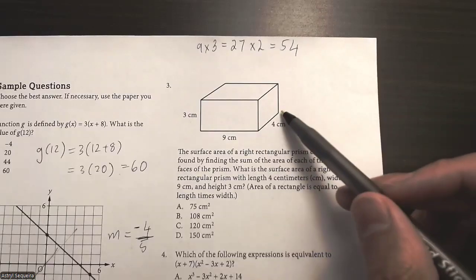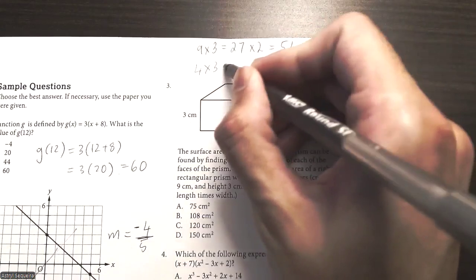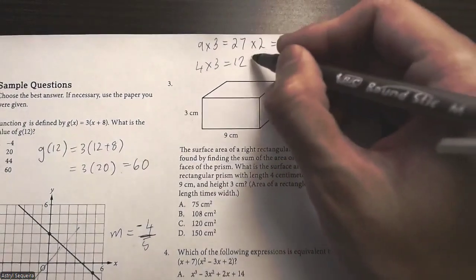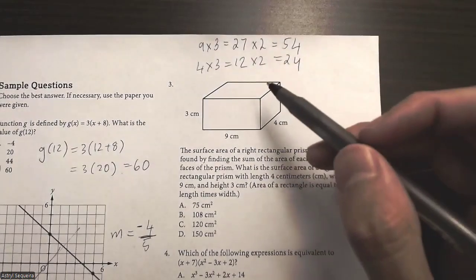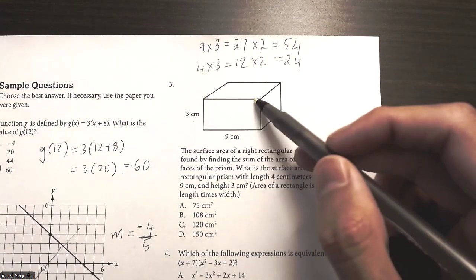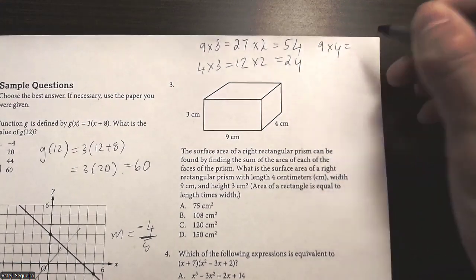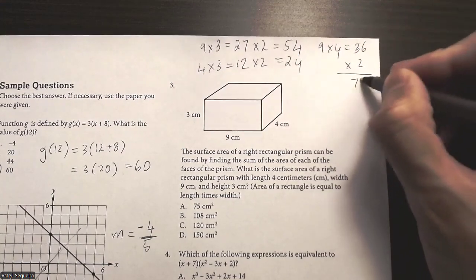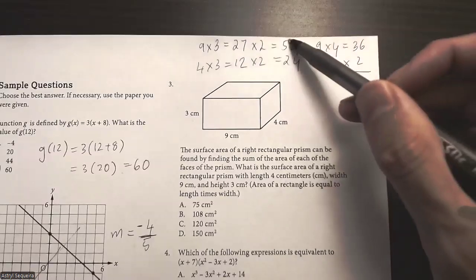So the right side here is 4 by 3, which is 12. And then I can just times this by 2 for the left side, which is 24. And then we'll just do the top and the bottom. So the area of the top, that's 9, and that's 4. So it's just 9 times 4, which is 36. And then I'll multiply by 2 to give me 72. So that's the area of all 6 sides right there.